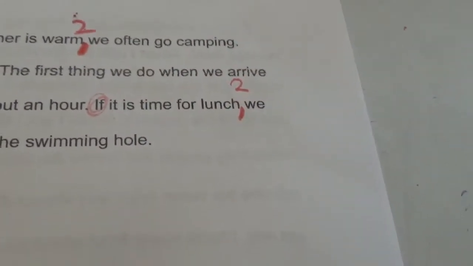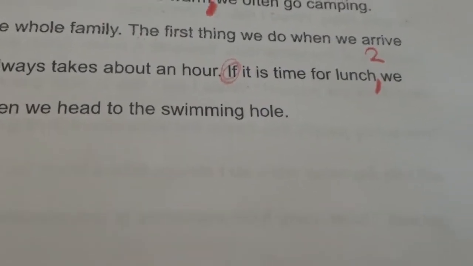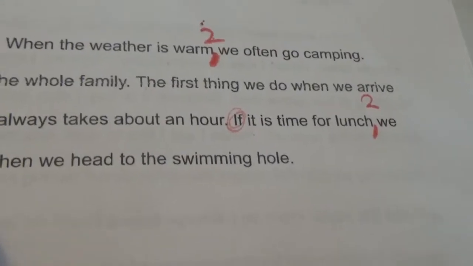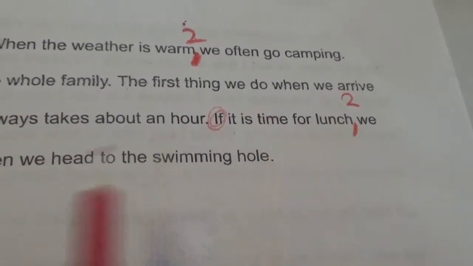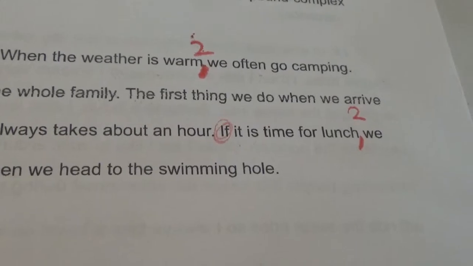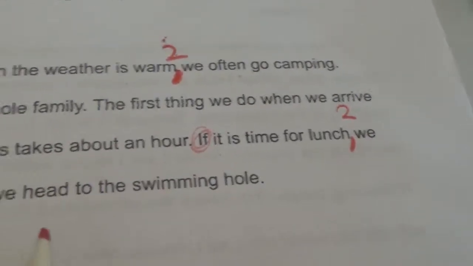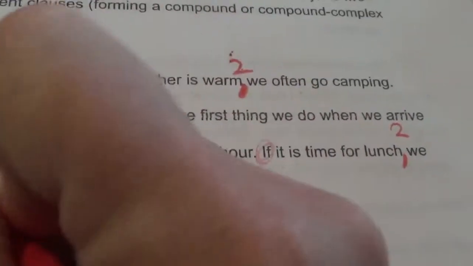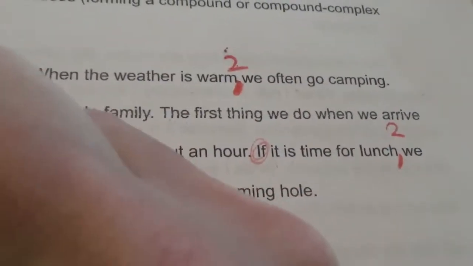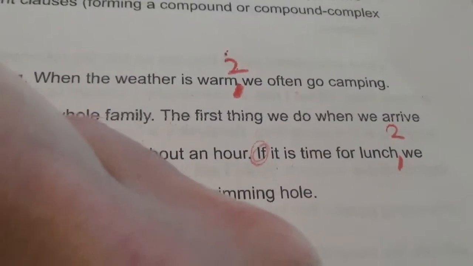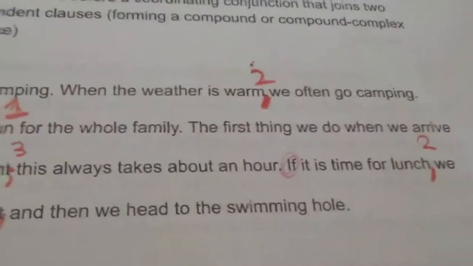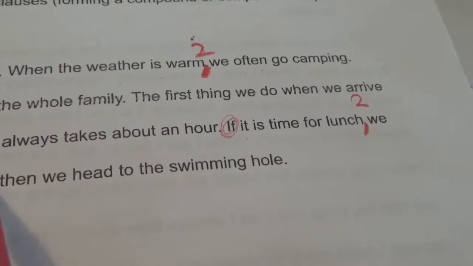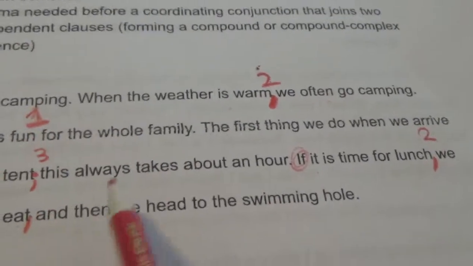If it is time for lunch, we sit down and eat, and then we head to the swimming hole. Oh, there's another error. So there's not always just one per sentence. If it is time for lunch, we sit down and eat. That could be a sentence by itself. Then we head to the swimming hole could be a sentence by itself. This is a compound sentence. You need a comma after eat, before that and. It goes right after eat there. Remember we talked about in class how it goes right up next to the word that it comes after. It's not eat, space, comma, space, and. It's eat, comma, space, and.